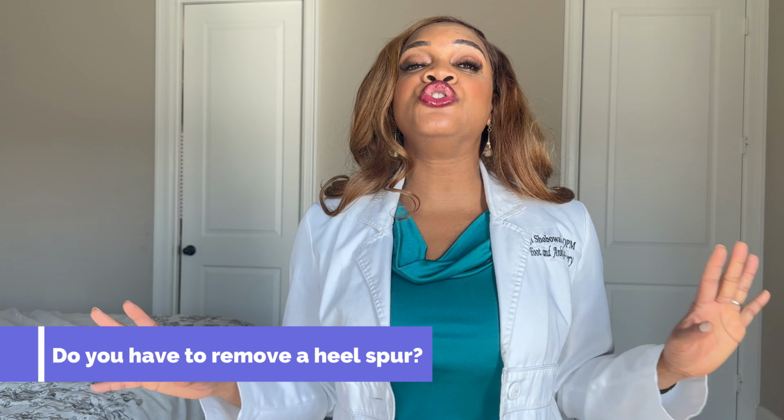The heel spur is there to say, hey, this plantar fascia is tight and we need to stretch it out. So part of our treatment algorithm is to make sure that you are aware that you need to stretch that plantar fascia. There are tons of stretching exercises that you can do that will really help to stretch it and give you some relief. To answer the question, do you have to take care of a heel spur or remove it? The answer is no. You don't have to remove it.